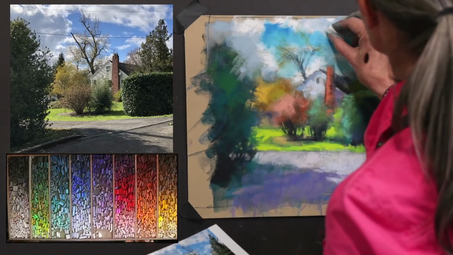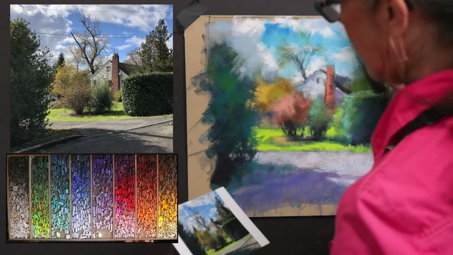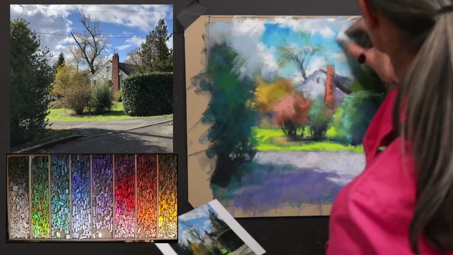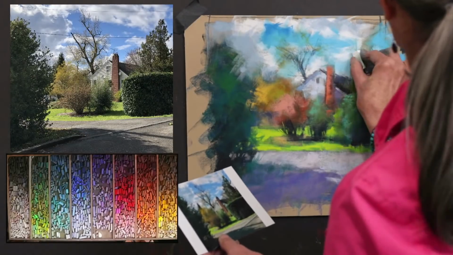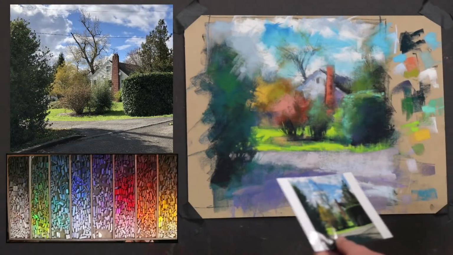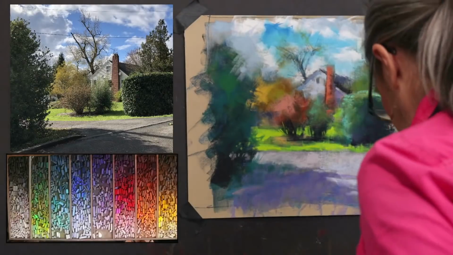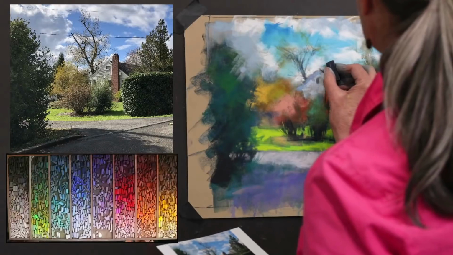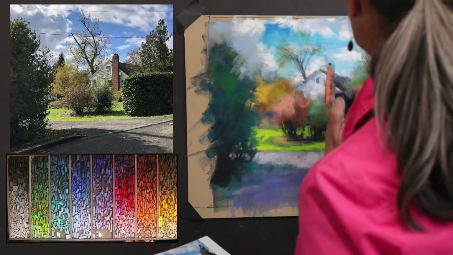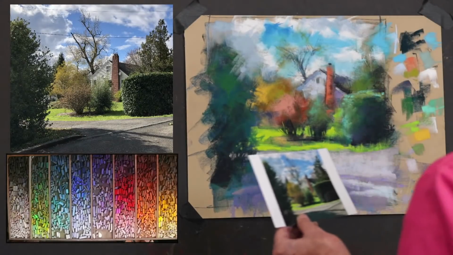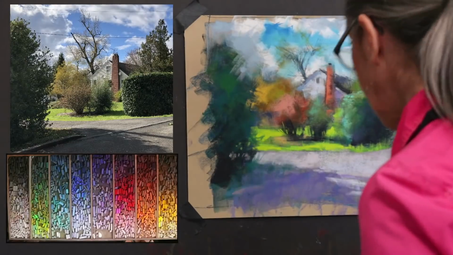And then you could just play with the edges and the cloud shapes and get the little silhouettes, and maybe there's this little detail at the top of the chimney, that kind of thing.